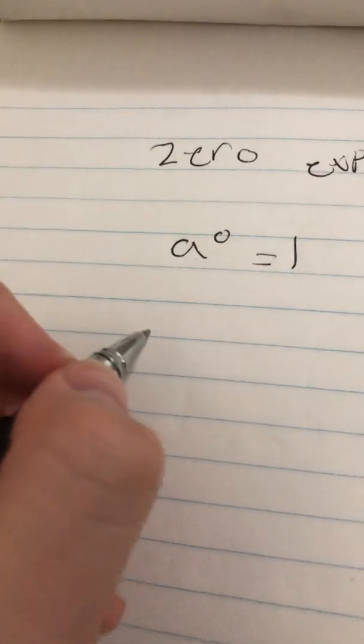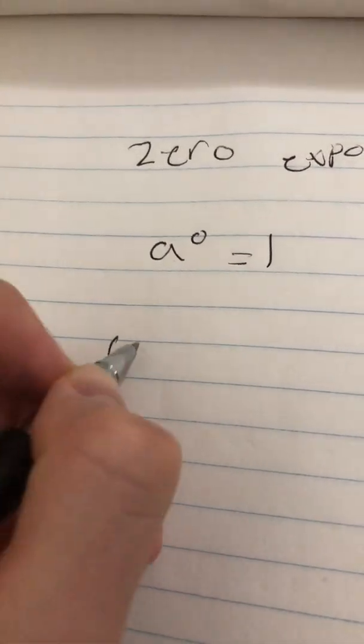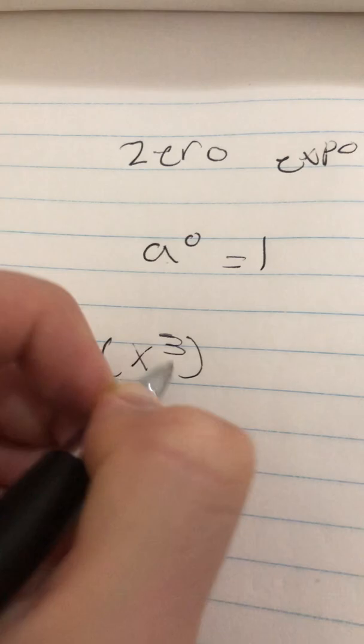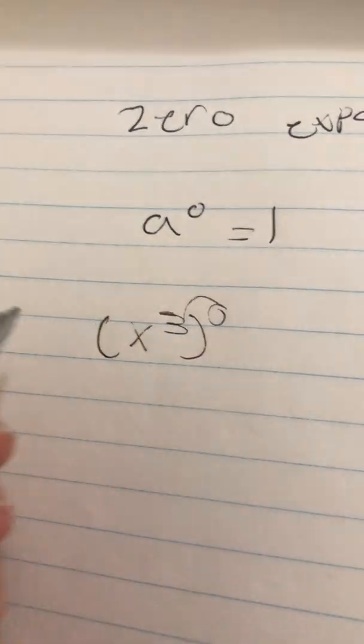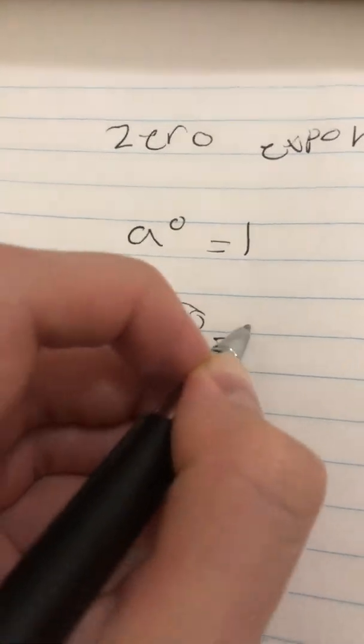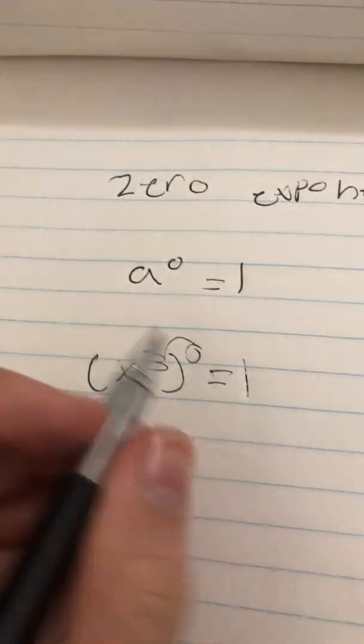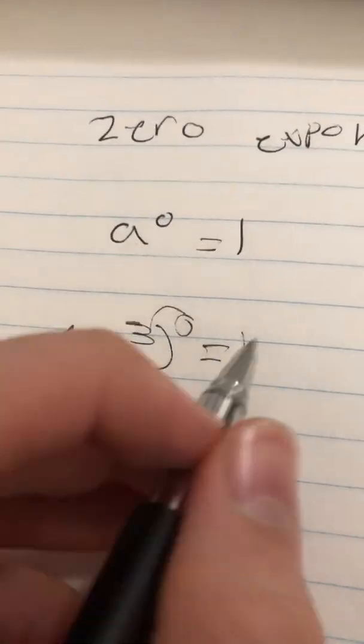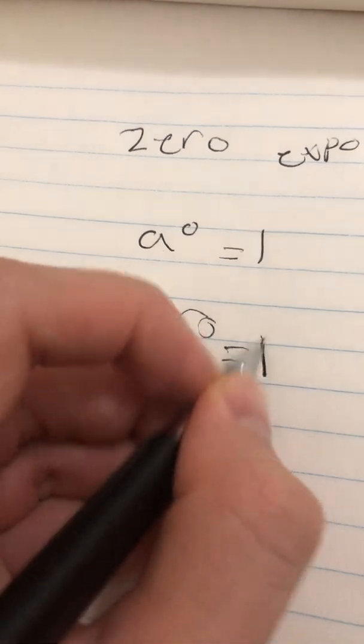So let's say we had x to the 3rd, all to the 0. So distribute the 0. Now it's just equal to 1. Weird, because you learned that 0 times anything is 0, so it's flipping it up.